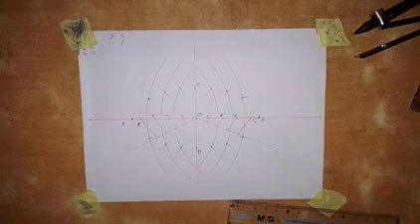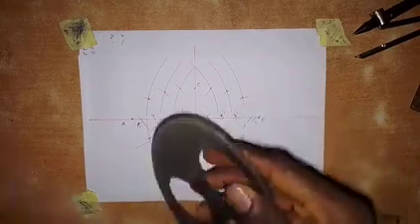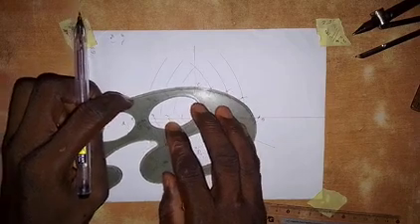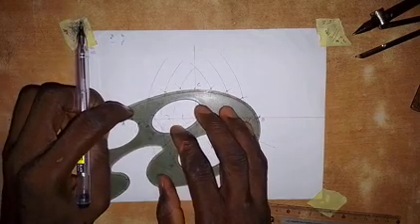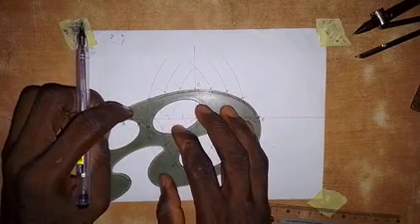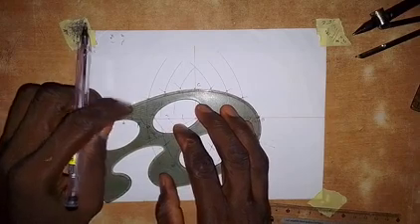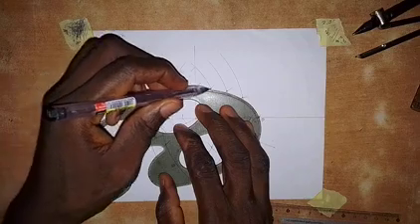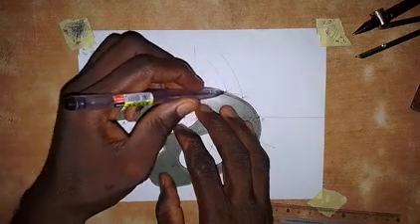So we are going to connect these points together to form an ellipse, and it goes this way. Starting from here, we are going to set the French curve like this. Okay, so then we draw like this. So it goes this way.